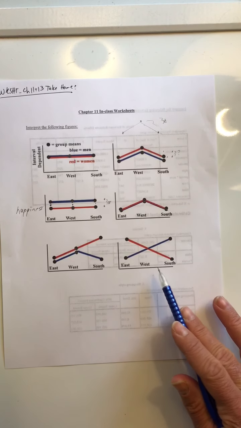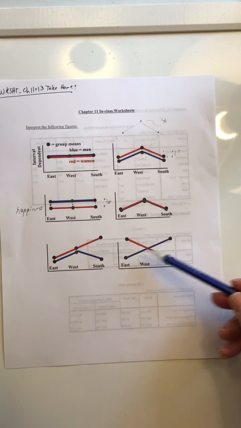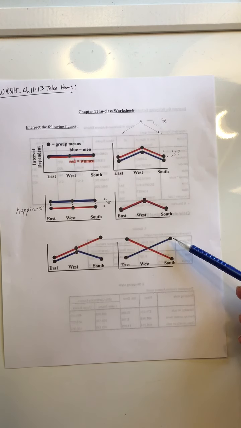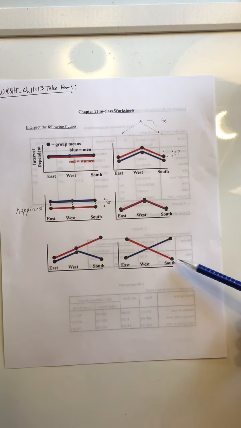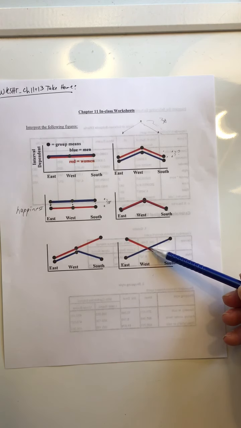So I'm going to explain it right now. So what's going on here? If you're a male in the East, you're not doing so hot. But if you're a male in the South, you're doing pretty good, at least compared to females here in the South. Whereas if you're a female in the East, you're rocking the East. But if you're a male or female in the West, there's not a whole lot going on here.